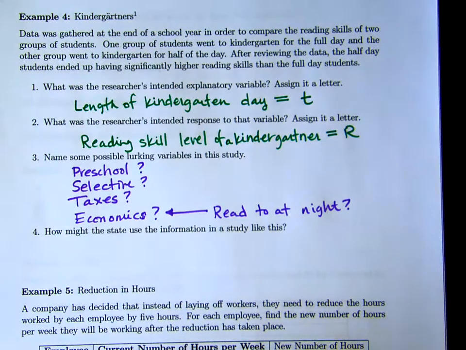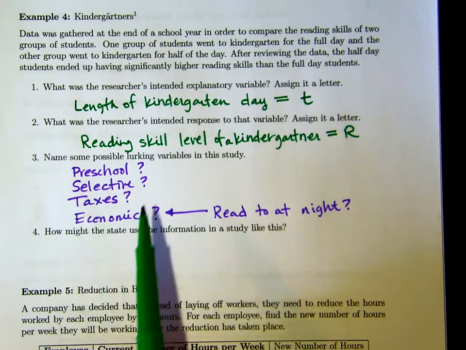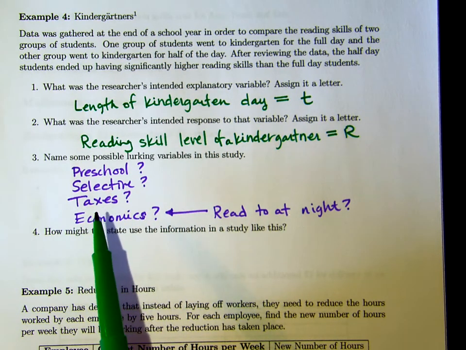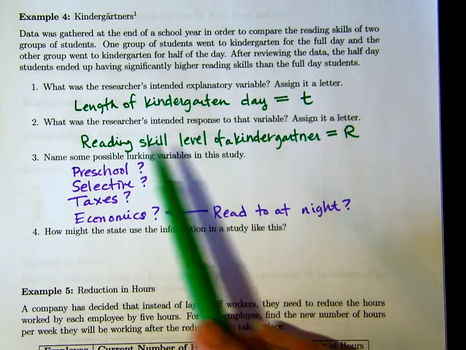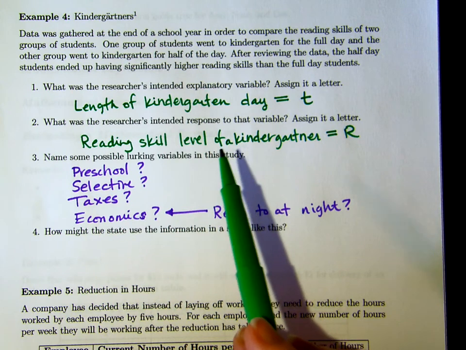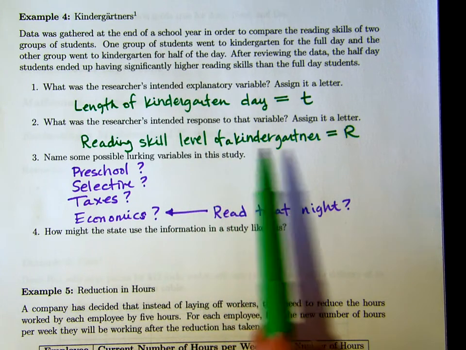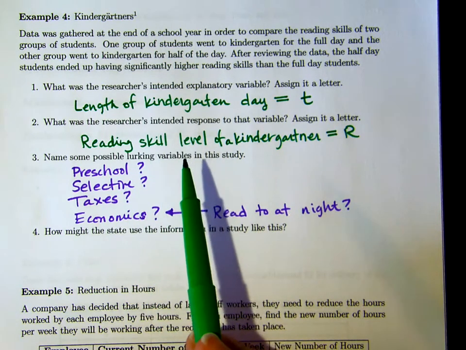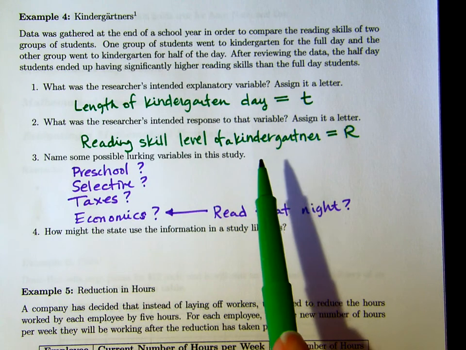How might the state use the information in a study like this? Well, I feel like in a study like this, they will decide, oh, by the way, shout out to Census 2020, be counted, they will decide where the tax money goes. And if they're looking at this and they're like, well, that full day really didn't help the reading skills of kindergartners. But maybe that's not the case. Maybe it actually did help the reading level of kindergartners, but instead of just doing the reading skill level, maybe they should have been measuring the change in reading skill level of a kindergartner.